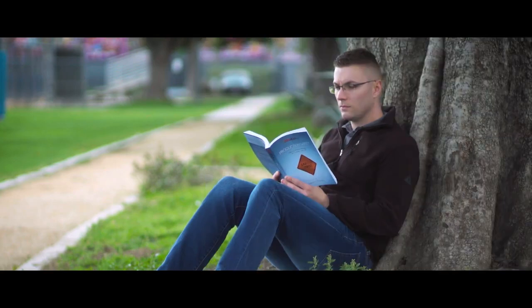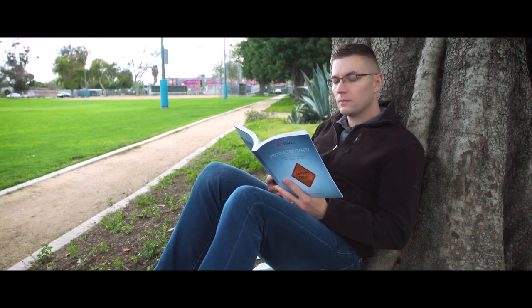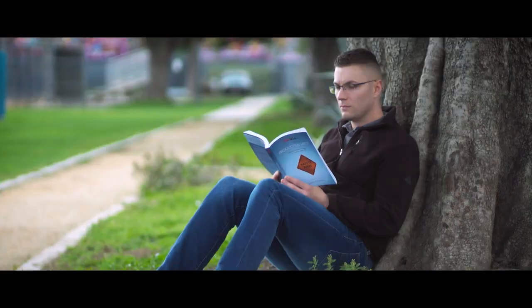Even though both shots are about Chris reading a book in the park, each shot has a completely different emotional tone. Let's look at using the depth of field in another example.